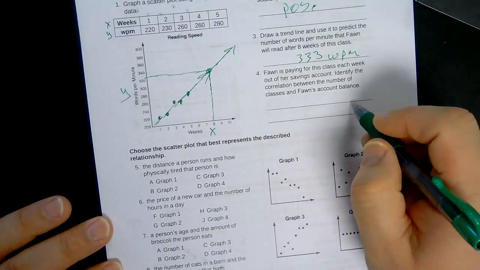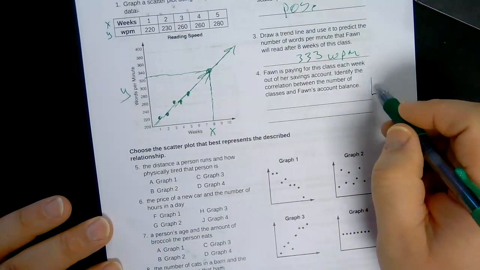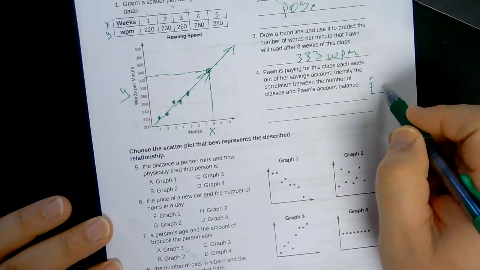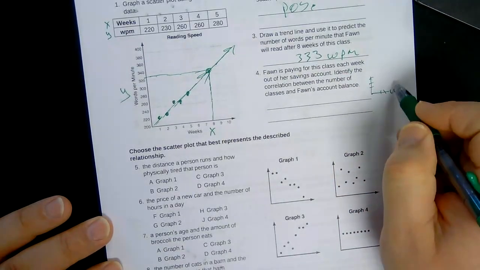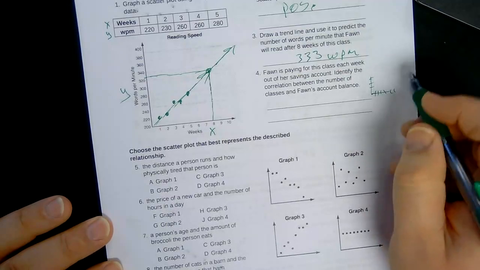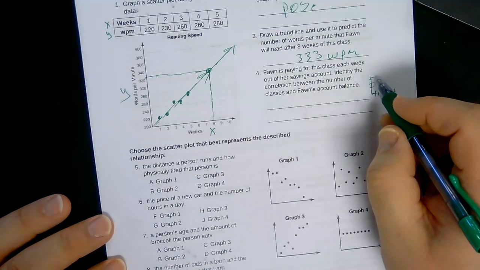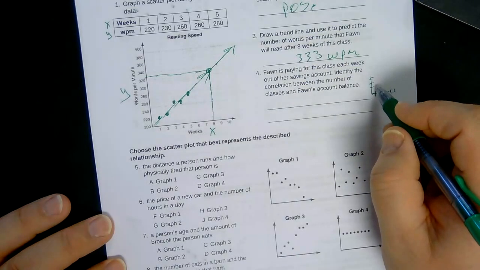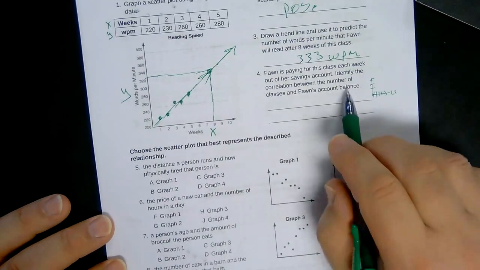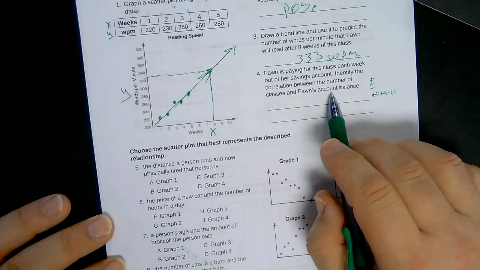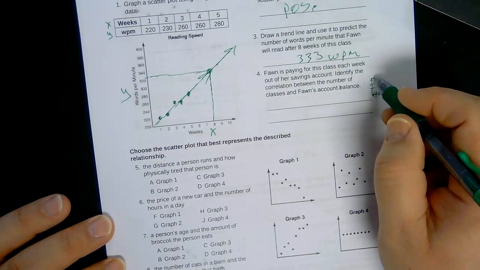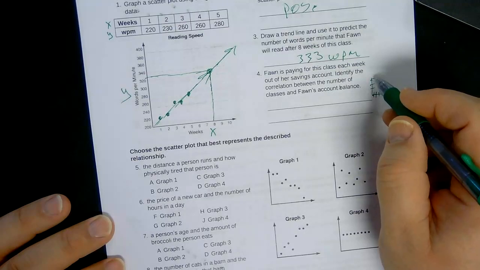Think about it this way: if I have a graph of my account and the number of classes goes up, the balance in the account is going to go down. The more classes, the less I have.